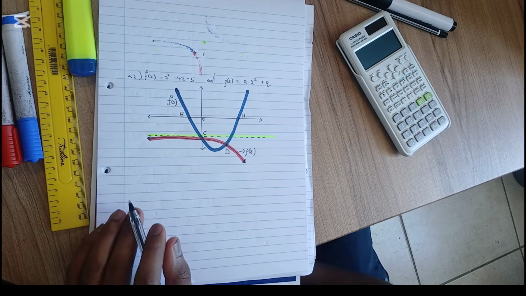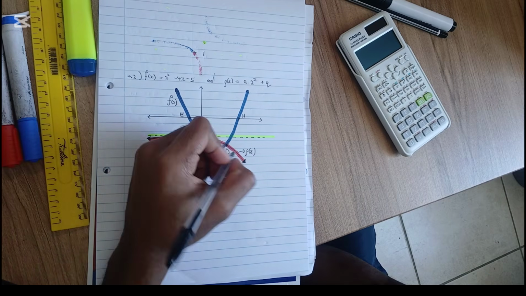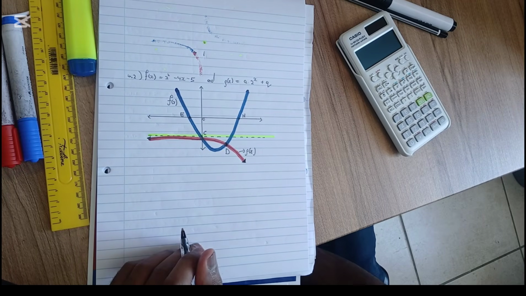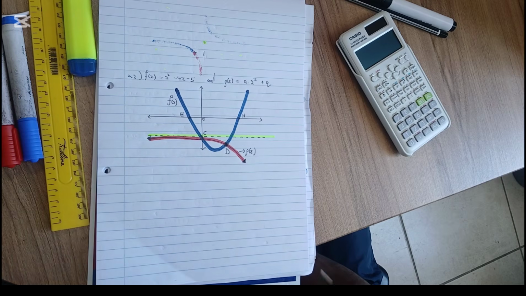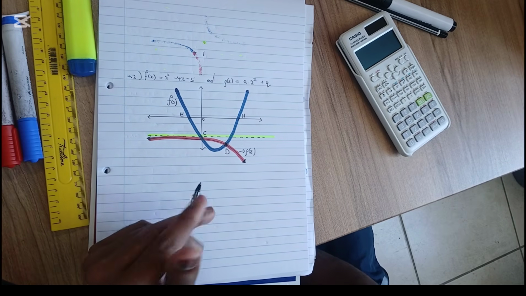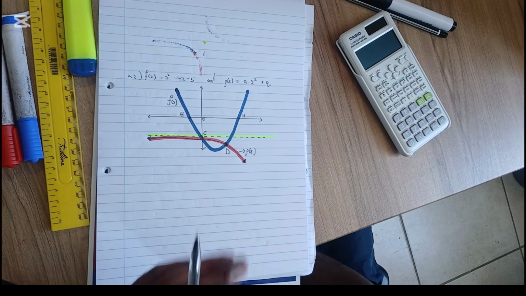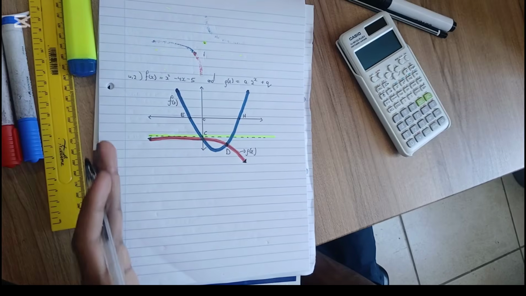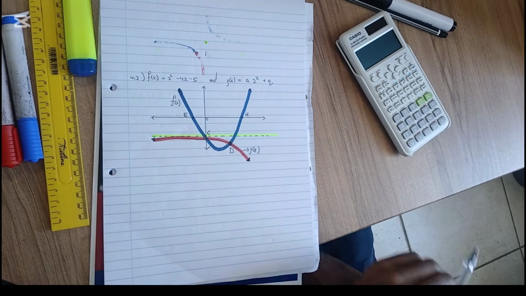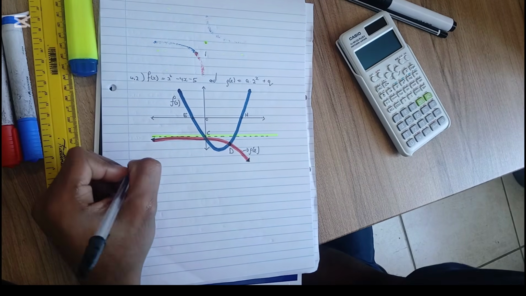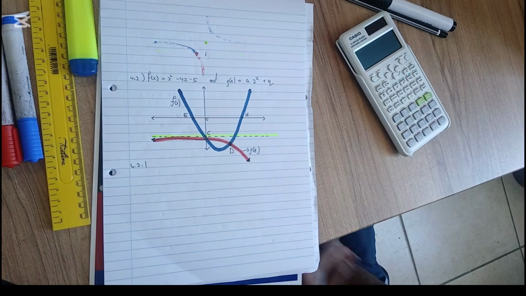Okay, and then they told us that the two graphs intersect at point D, at this point. So guys, what do you know about when two graphs are intersecting? Of course, when two graphs intersect at that point, they are equal. Whenever the statement tells you that these two graphs intersect at a certain point, you must know immediately that they are equal to one another. That's the important information that most of the learners miss. So now the first question says write down the y coordinate of C.